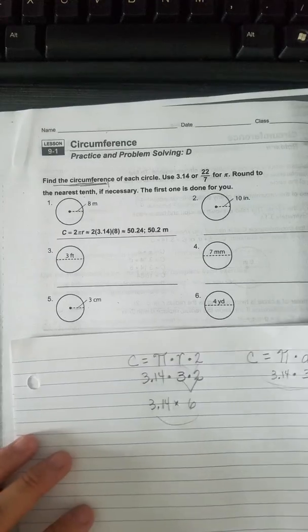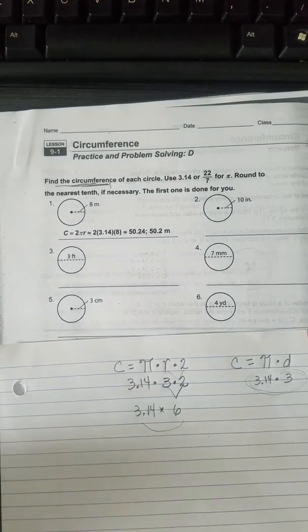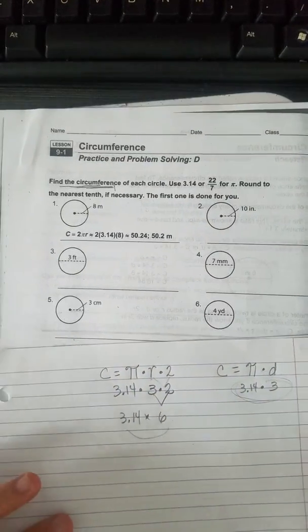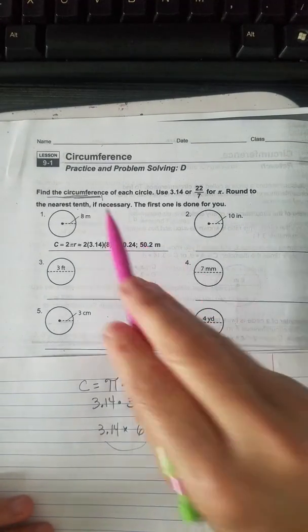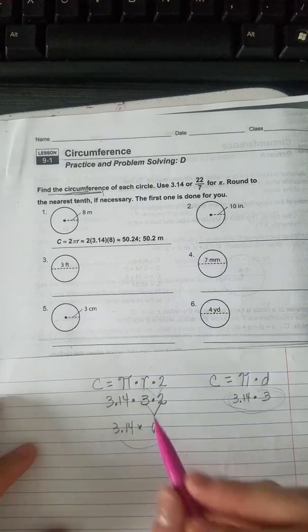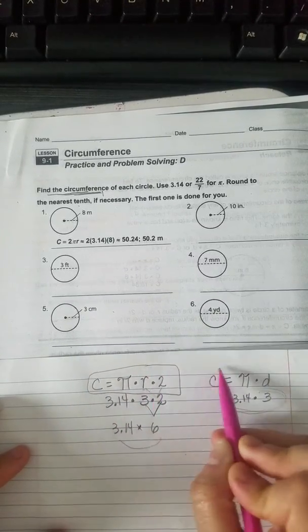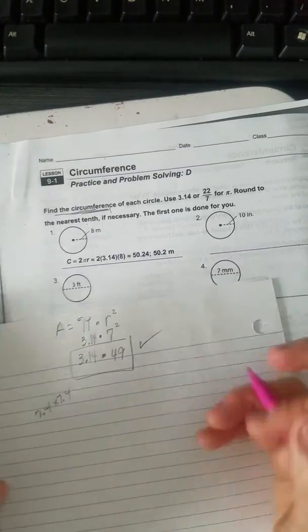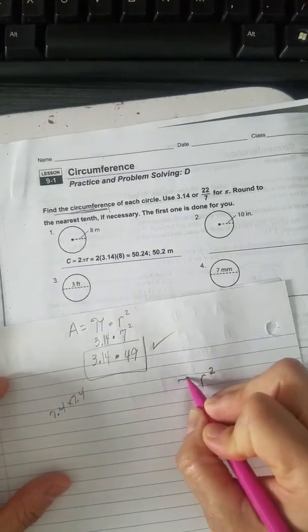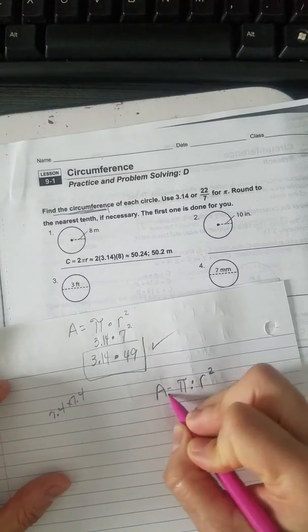So the only thing you have to be careful about is remembering your formulas. Once you remember your formulas, you're going to be okay. Okay, so that's that. Remember circumference. This is the formula. And area is, because it's more space, it's the one that is like this.